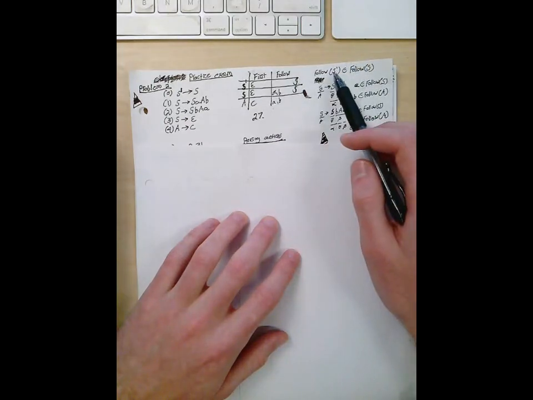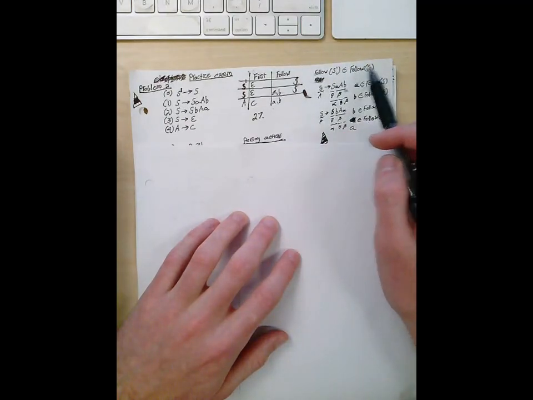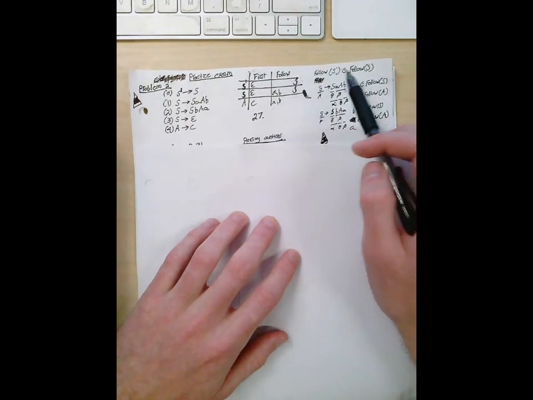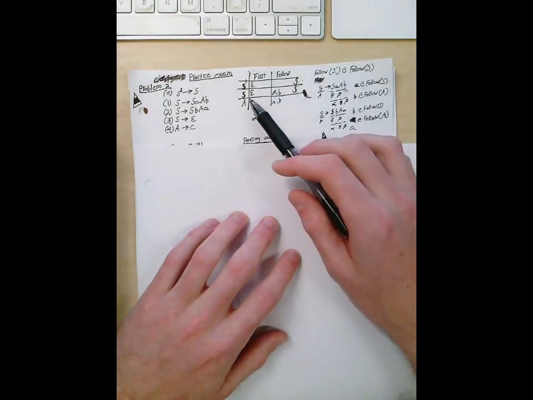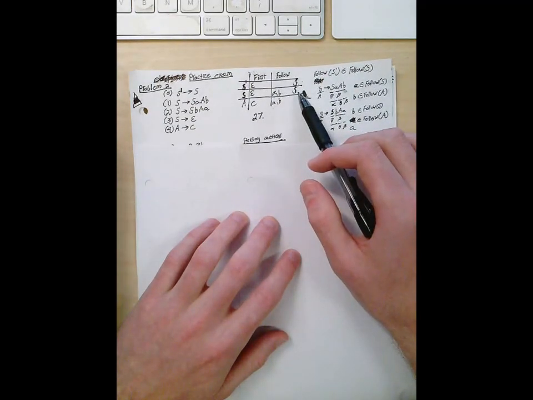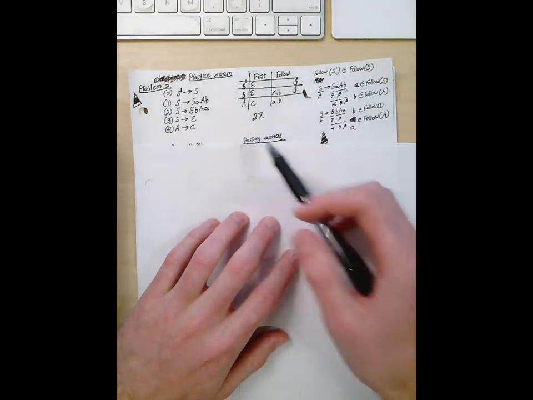And then finally, follow of S prime is an element of follow of S. The follow of S prime is $. So that means that the follow of S now also has a $. So now we're done getting our first and follow table.